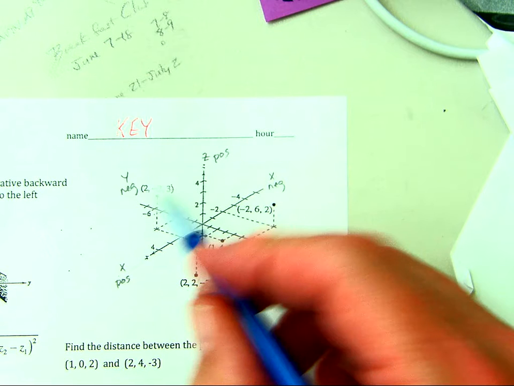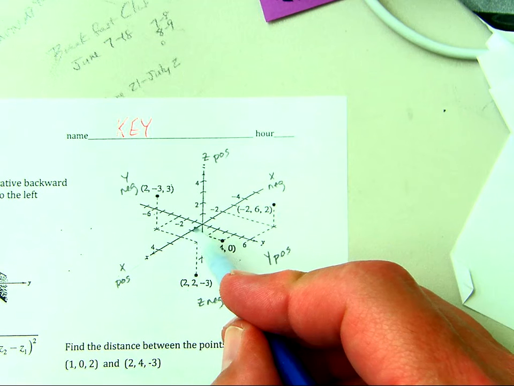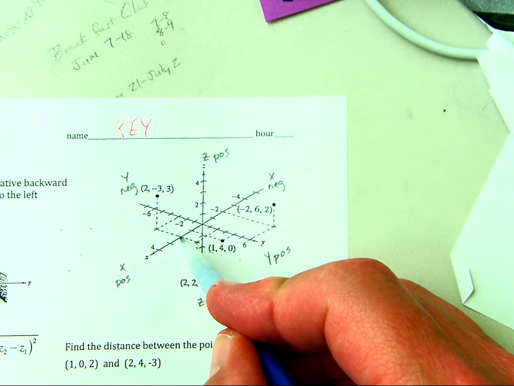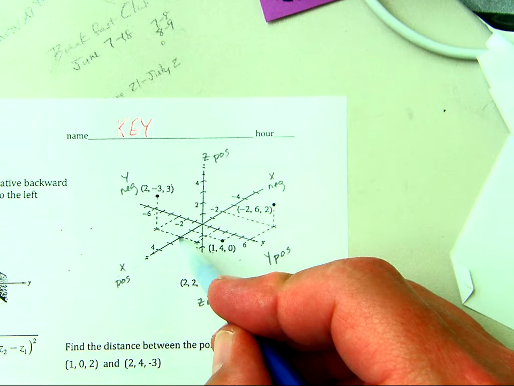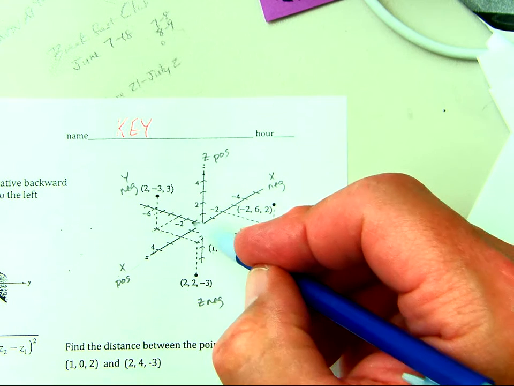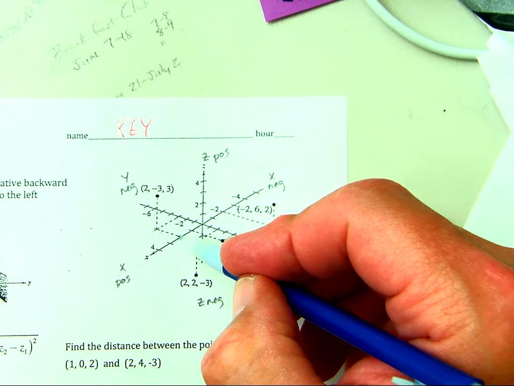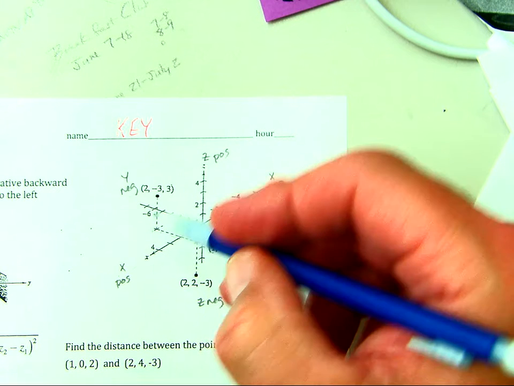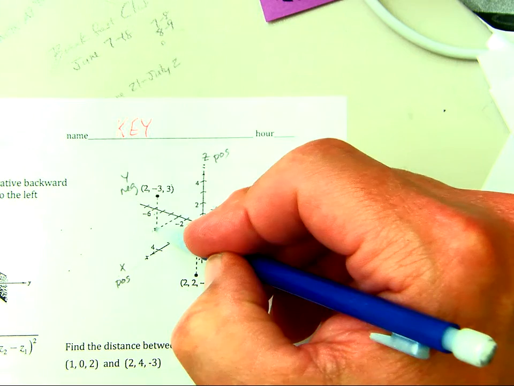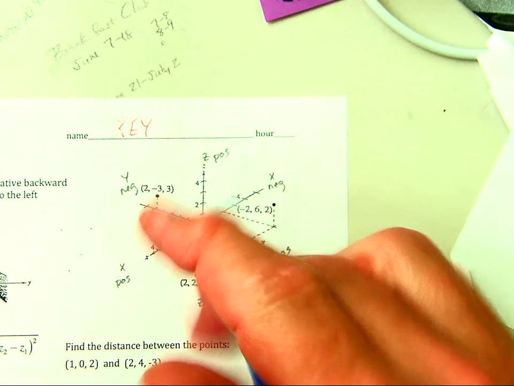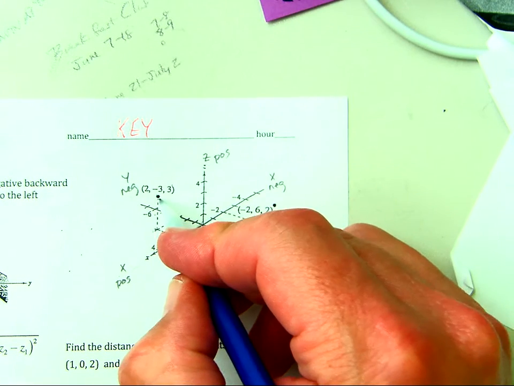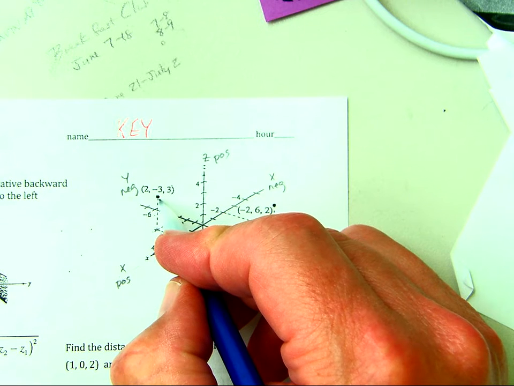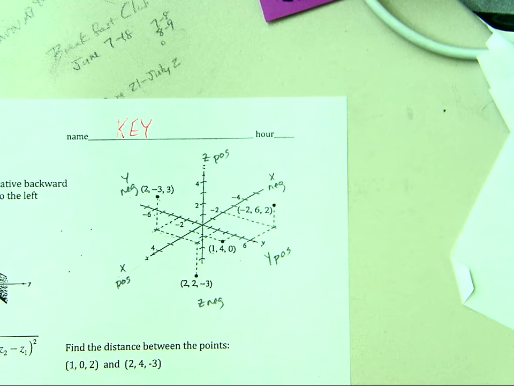That means x is negative 2, so they came out two spaces here on the x-axis. Y was negative 3, so they went back 3, and notice they kind of went parallel to the y-axis. That's why it looks like it's kind of at an angle here. And then Z was 3, so from there they went up 3. If you didn't put these little dotted lines, that point could be about anything you wanted to dream up. But here we just kind of followed the dotted lines.